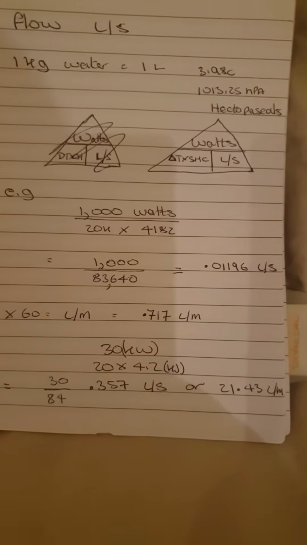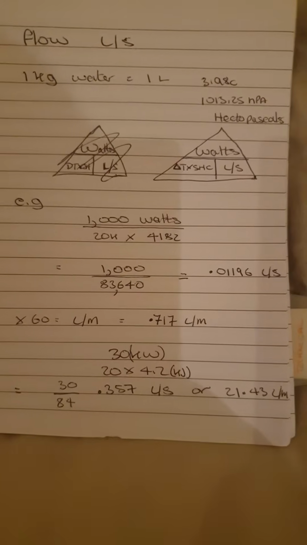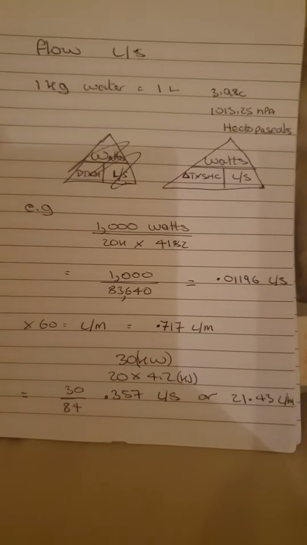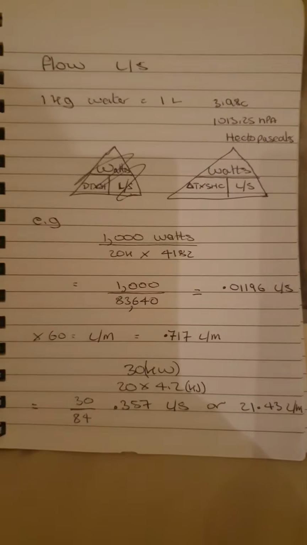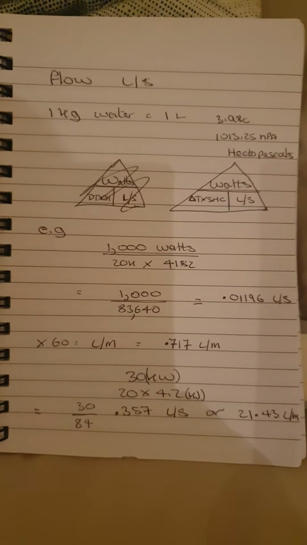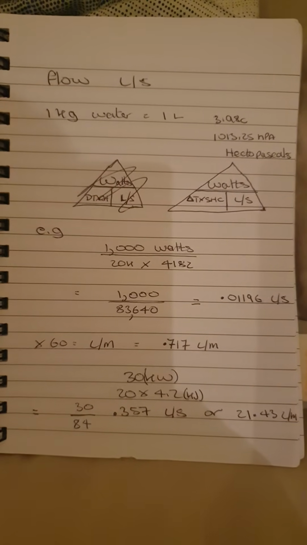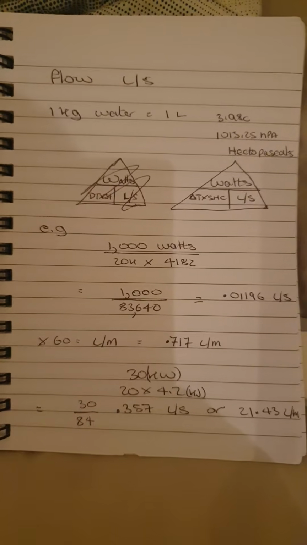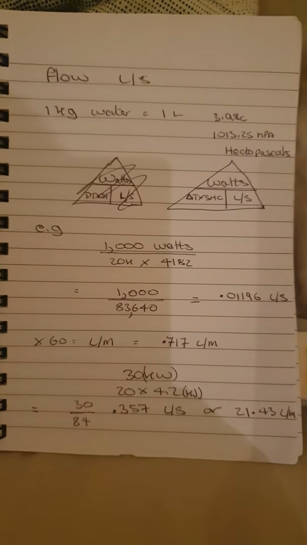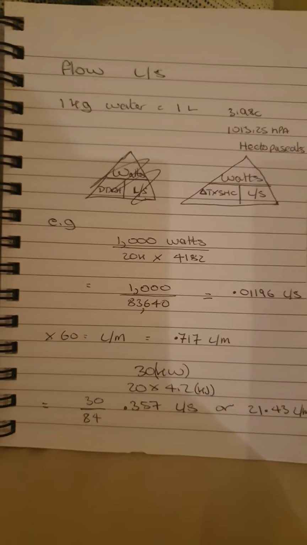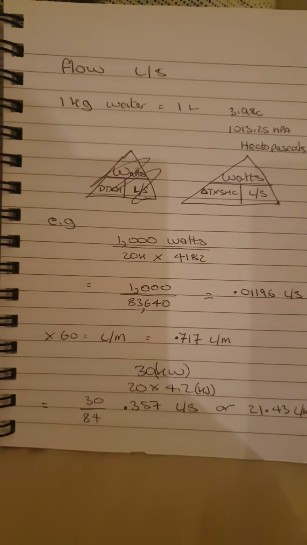21.43 litres per minute. So a bath tap is supposed to be commissioned at 18 litres a minute, to give you an example. So it might give you some kind of gauge. If you think of an old gravity tap flooding a bath, our flow rate will be slightly higher through a 30 kilowatt boiler at delta T20 than that bath tap filling the bath. 0.357 litres per second.